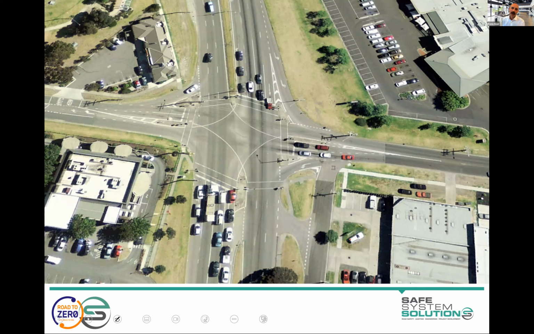I want you to think about this one as a design as well, okay? Well, it is an existing road, so we can do it as that. But again, you'll be looking at designs often and trying to work out where crashes could happen. This one happens to be existing and it happens to have been there for a decent period of time.